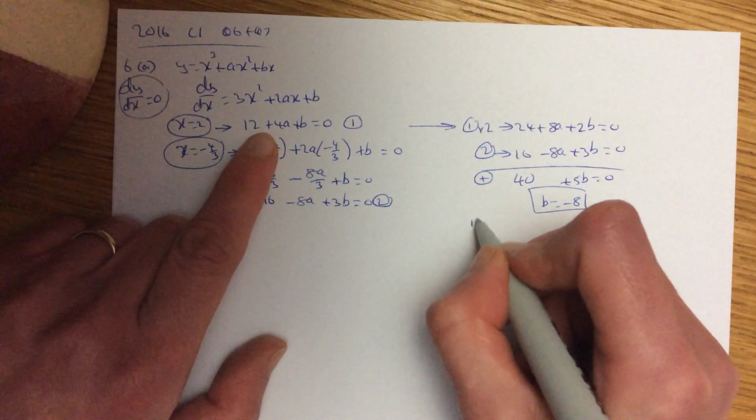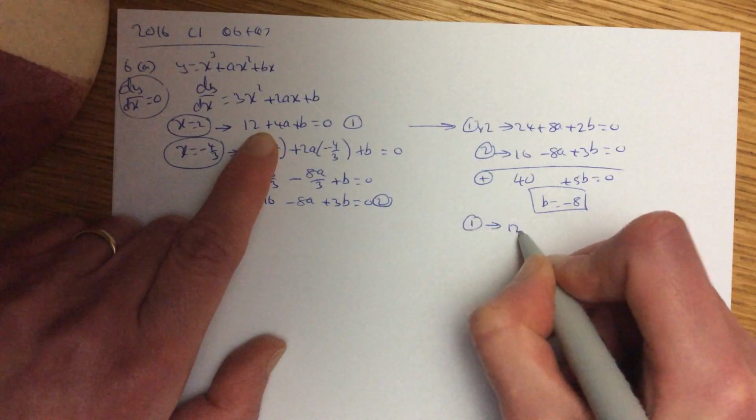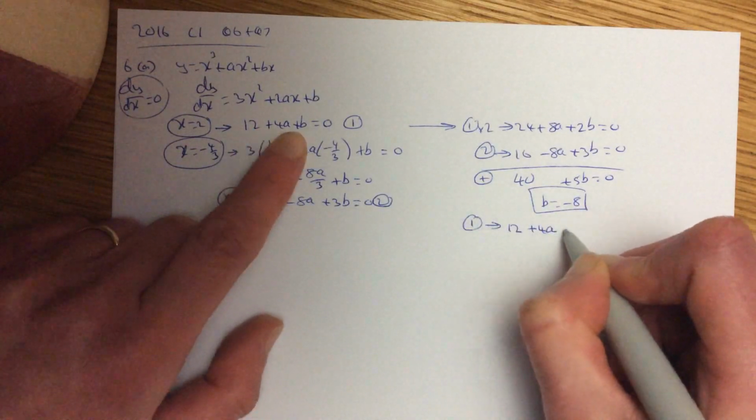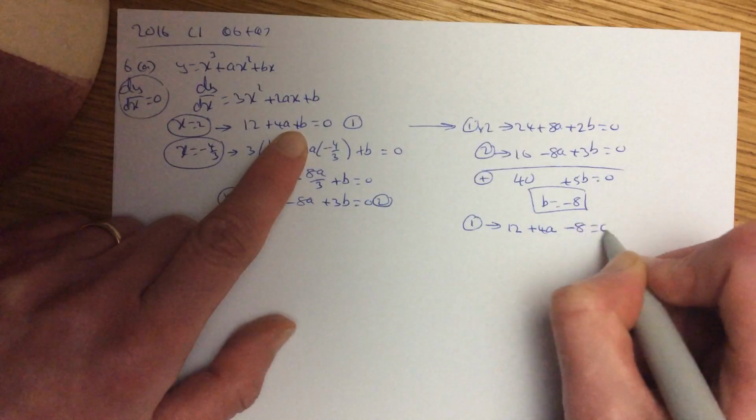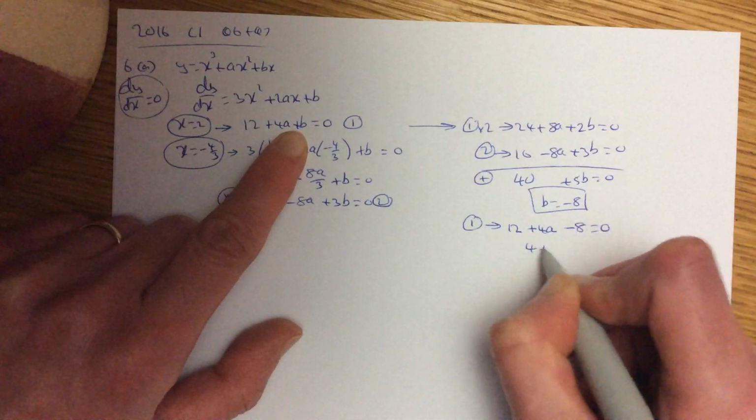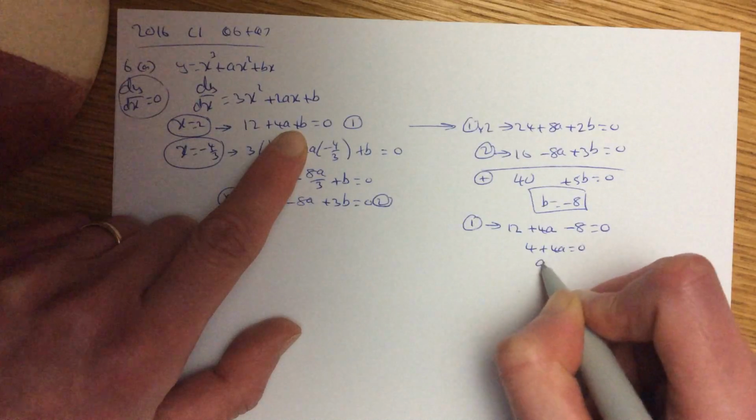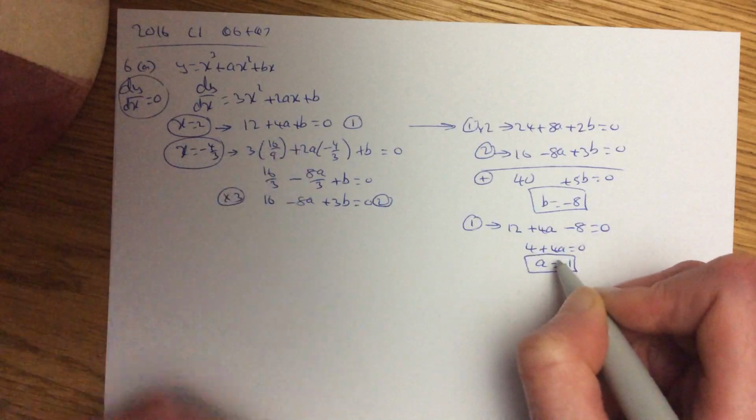Substitute that back into one of the equations. I'll just go for equation 1. So it's 12 add 4a add b equals 0. So 4 add 4a equals 0. So a equals minus 1.